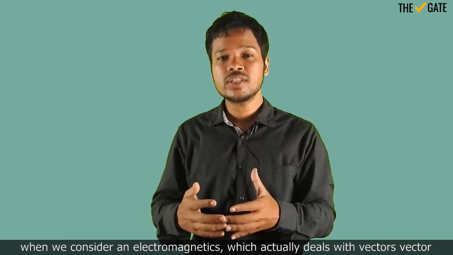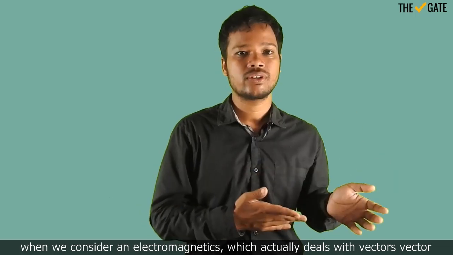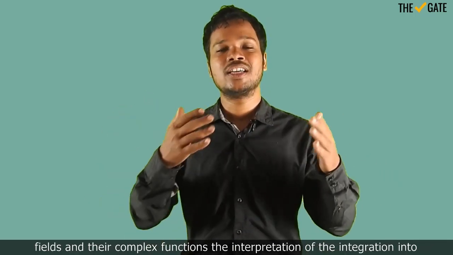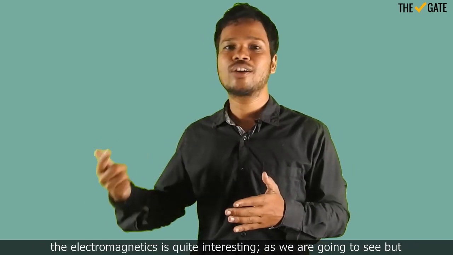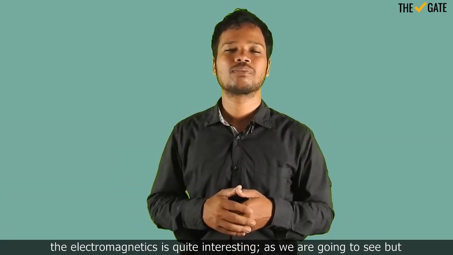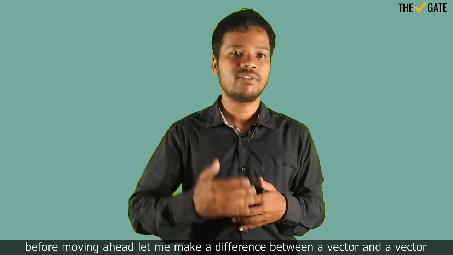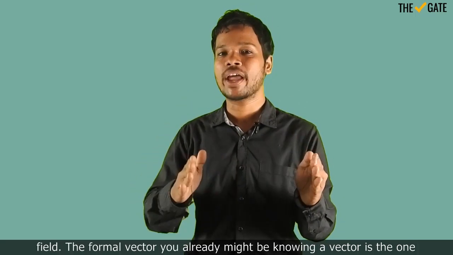But when we consider electromagnetics, which actually deals with vectors, vector fields and their complex functions, the interpretation of integration in electromagnetics is quite interesting, as we are going to see. But before moving ahead, let me make a difference between a vector and a vector field.